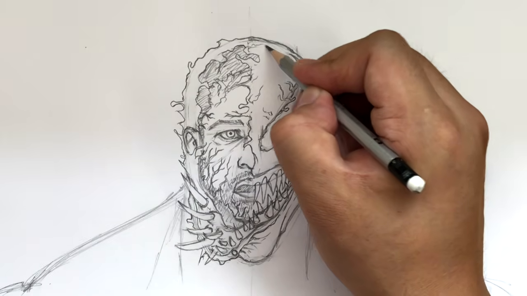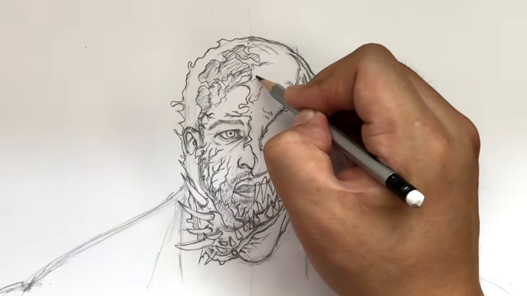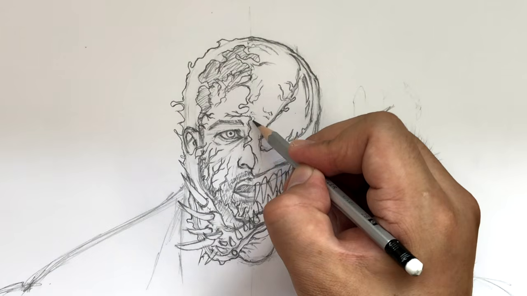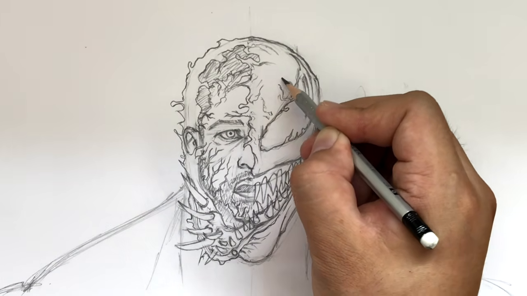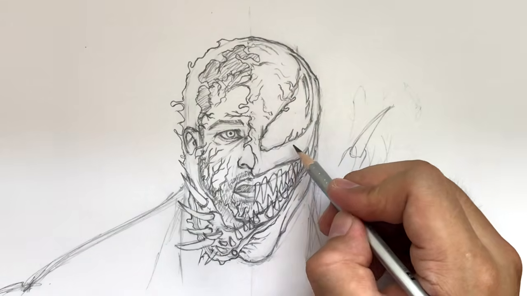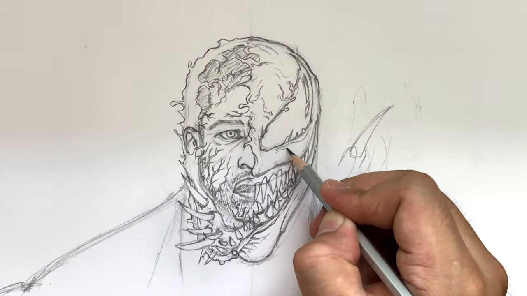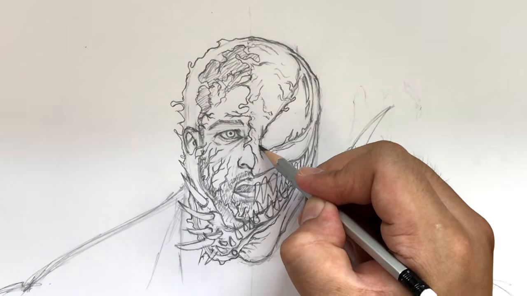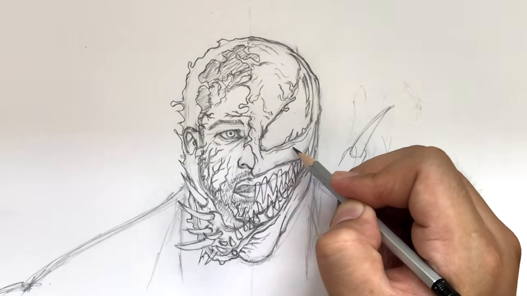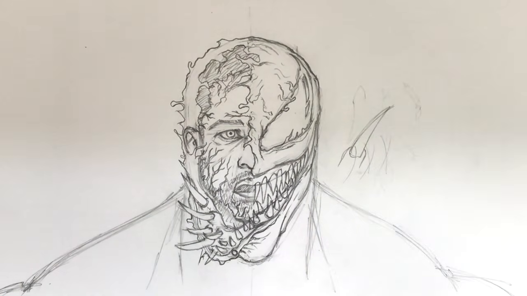Okay, and then just adding some extra details to this, which you guys don't have to do. Just trying to create these layers of lines as if the symbiote is moving, right? And right here under the eye as well. There you go, starting to look super creepy.